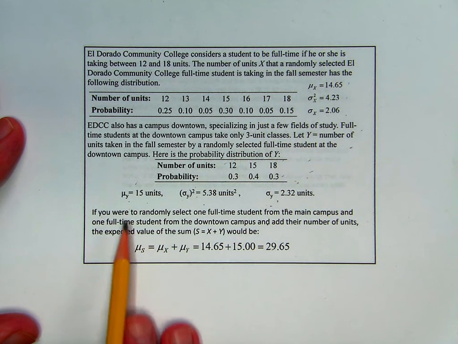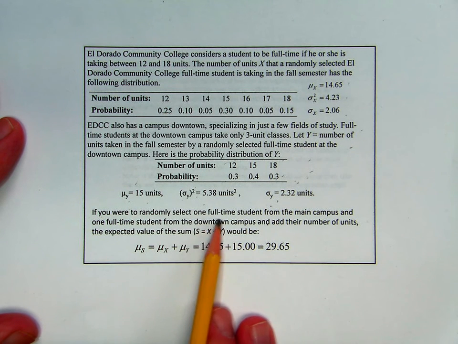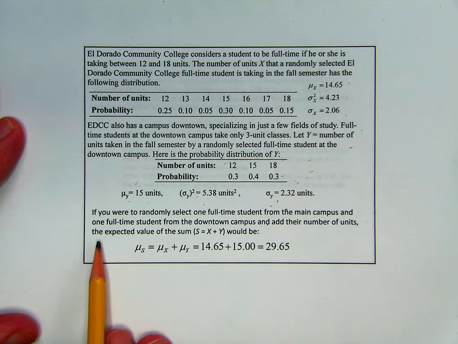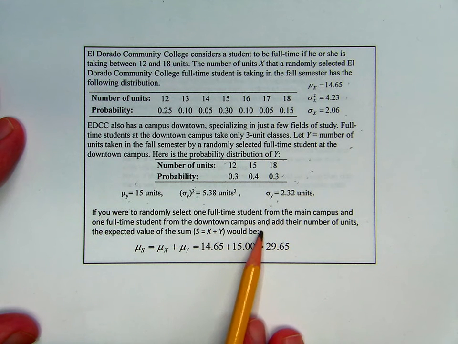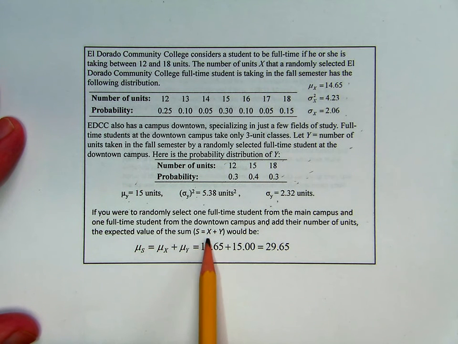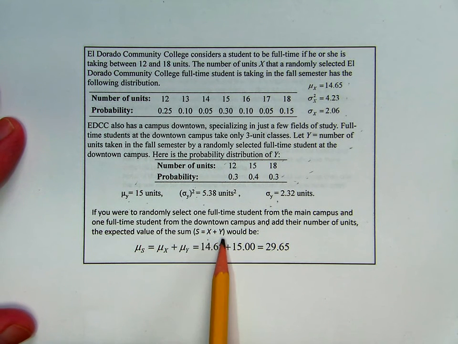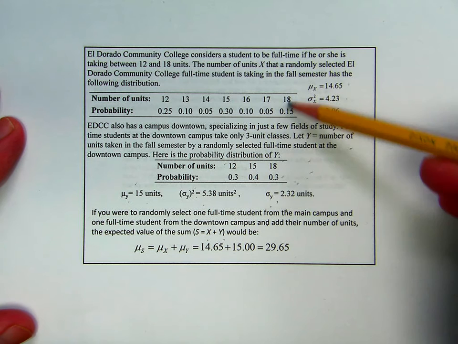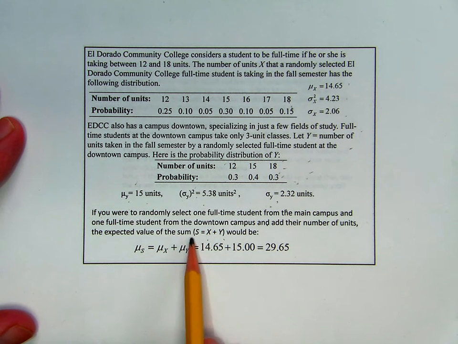Okay, back to the problem at hand. If you were to randomly select one full-time student from the main campus and one full-time student from the downtown campus and add their number of units, the expected value of the sum would be? So we have distribution X already defined, and distribution Y already defined. S is going to be adding those two things together.